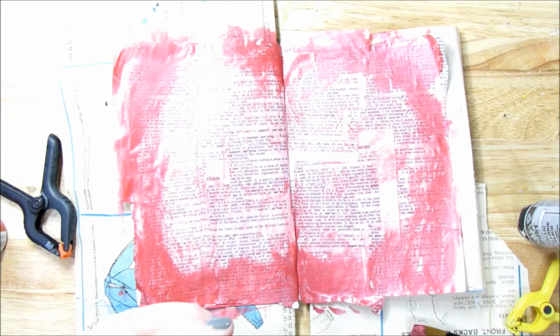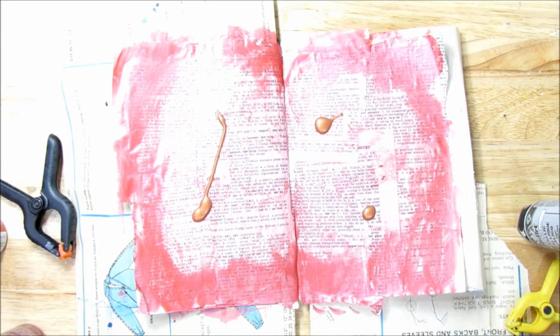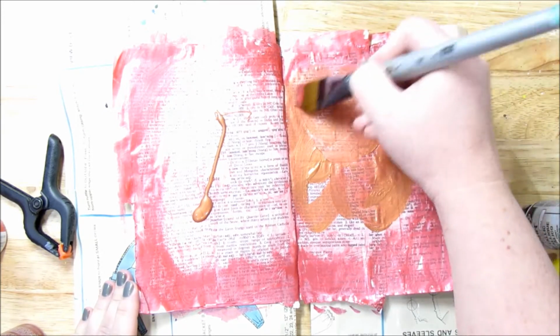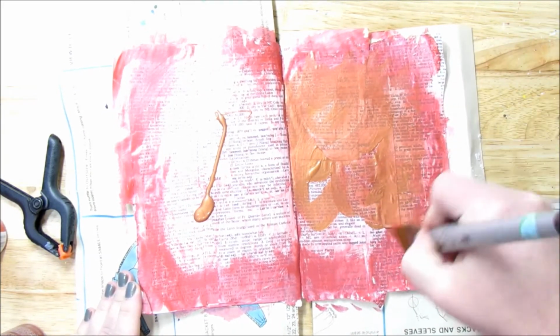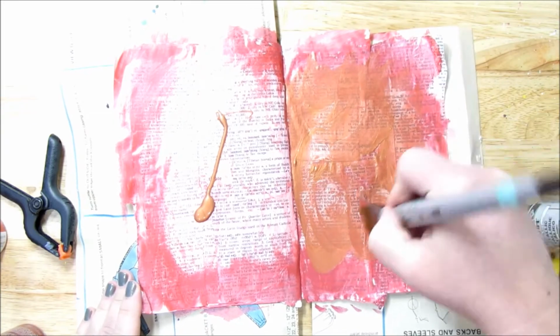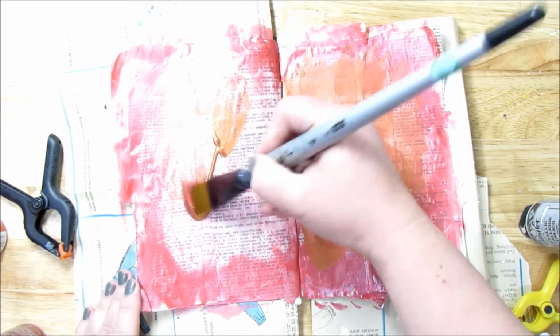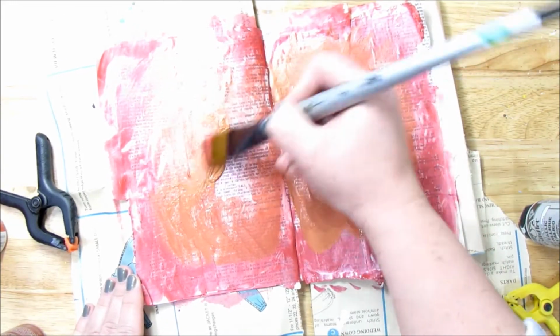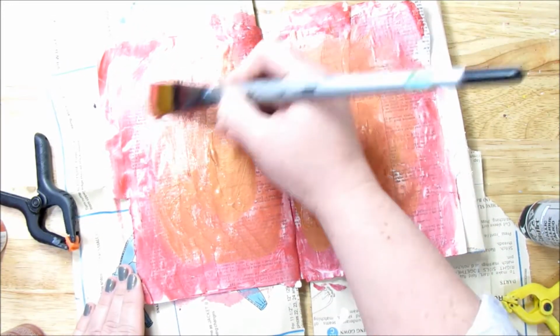And then I'm taking, nope, not the rose gold, I want the copper. So I sprayed some copper down, and I'm just using the same brush, and I am just kind of blending the edges together, swirling it around. I'm going to probably get a baby wipe and kind of get rid of some of this a little bit too, but that's all right.